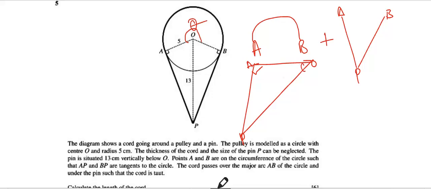We can call this angle, since this first one is theta, we can call the second one alpha, right? If this is alpha, we are told this side is 13, and then this side is 5.